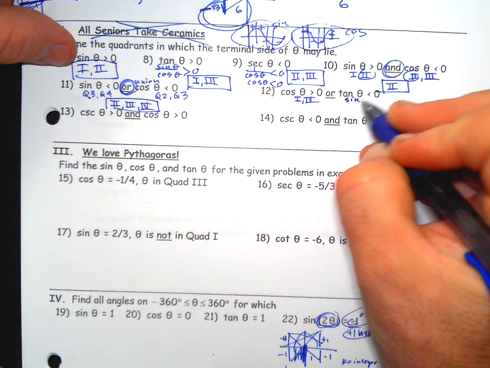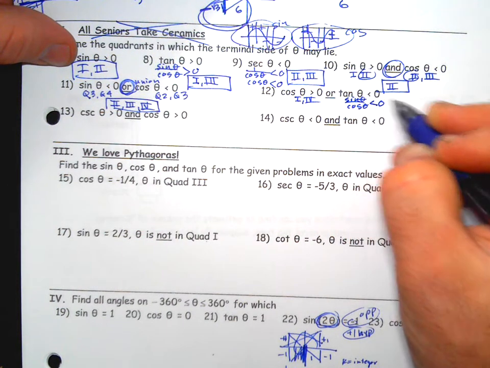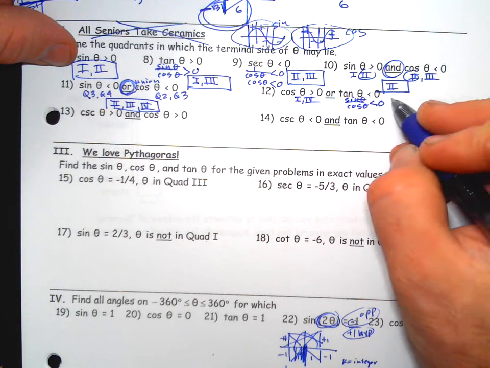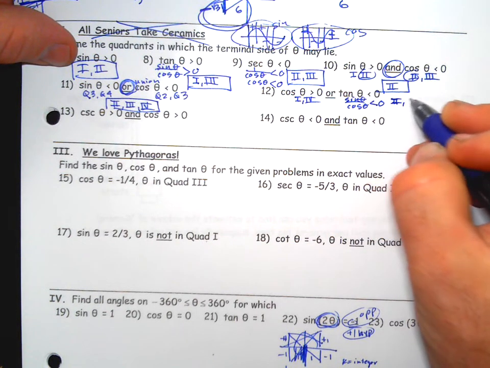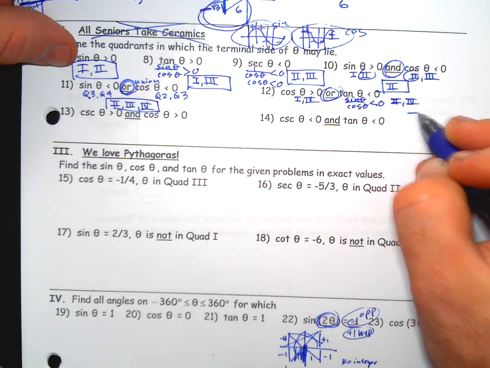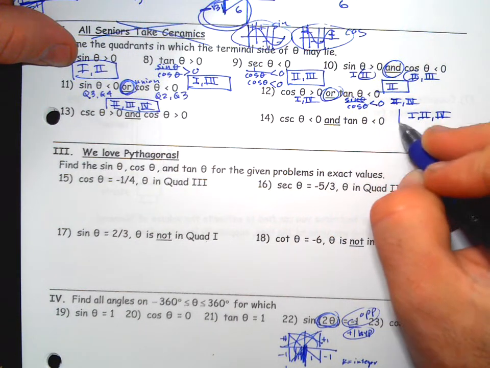Where's tangent negative? Sine over cosine. Well, that means when is sine positive and cosine negative, or sine negative and cosine positive? Where do they have opposite signs? Quadrant 2 and 4. So since it's or, a union, we just combine everything. They don't have to both be true.